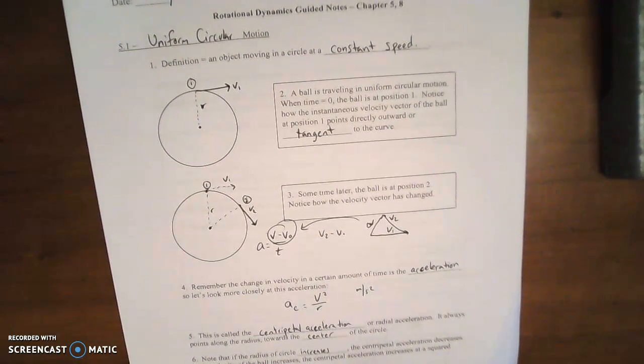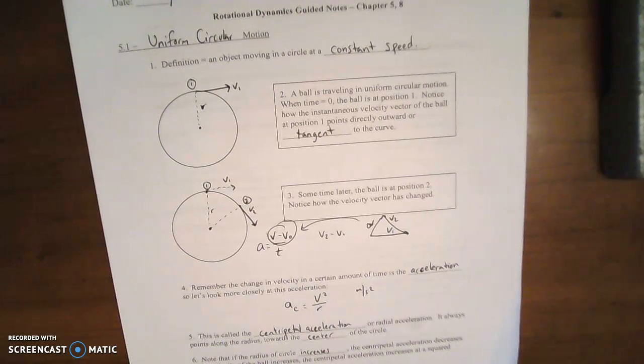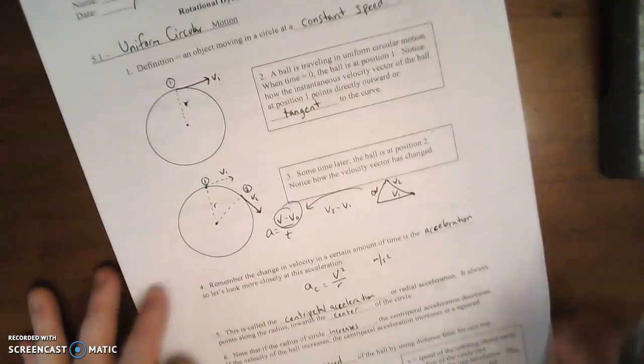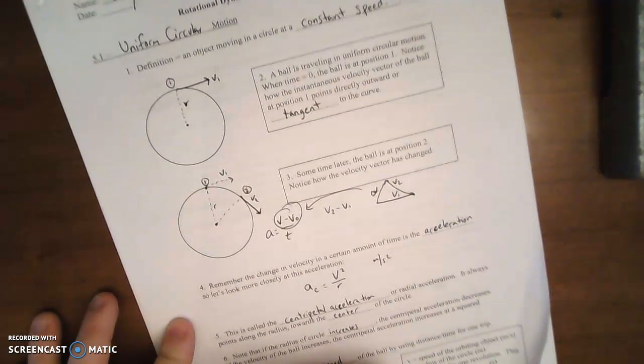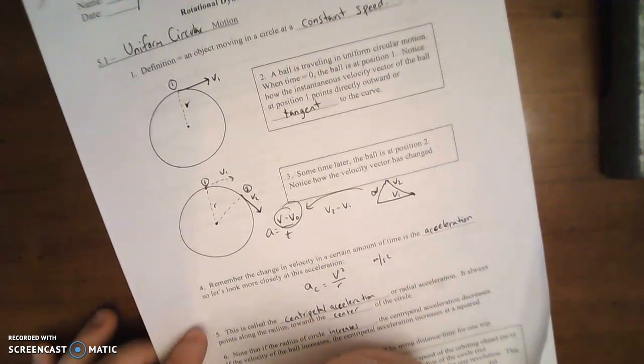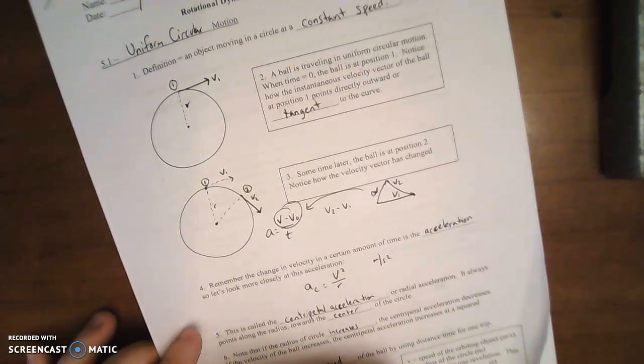And using our geometry stuff, we can figure out here that the circumference of the circle is how far it's traveling. And because it's not that hard to measure the period of an object undergoing uniform circular motion, we can use a pretty simple equation. If you recall, our velocity is pretty much equal to distance over time.